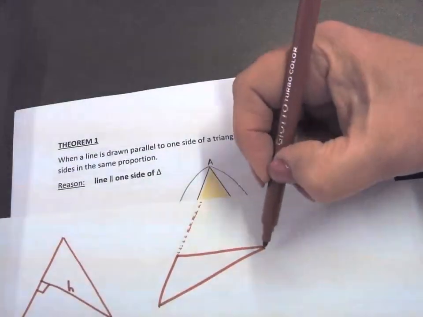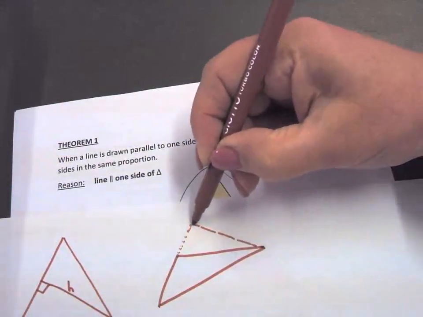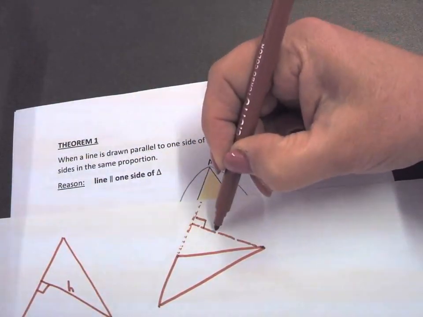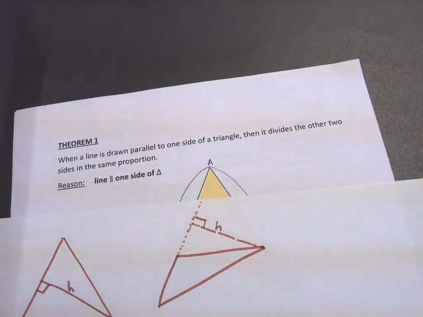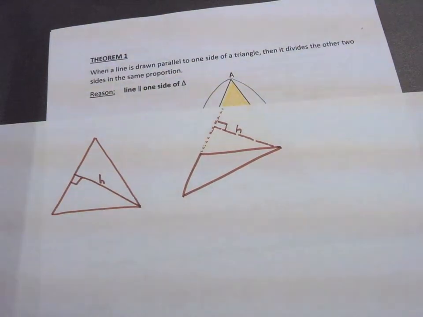Then it's also perpendicular on that side. So that is my perpendicular height. Do you agree? Alright. That is what you're going to need to prove this theorem.